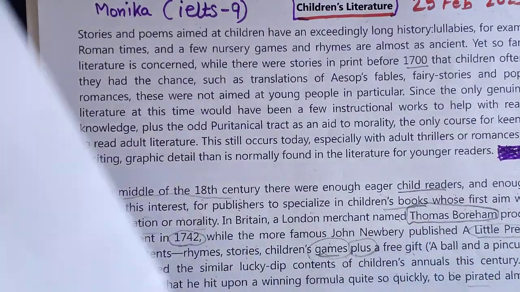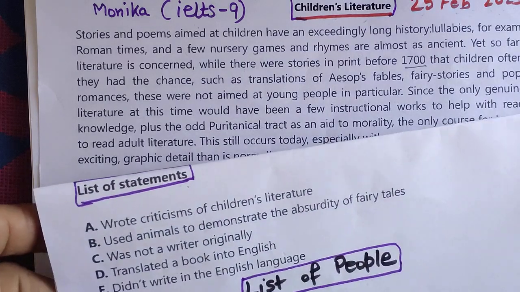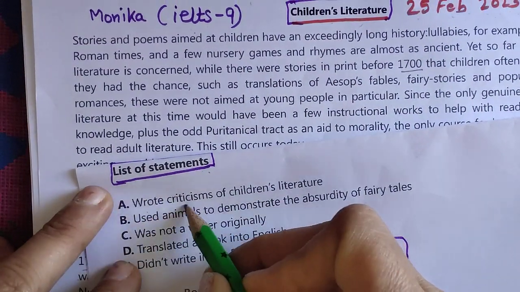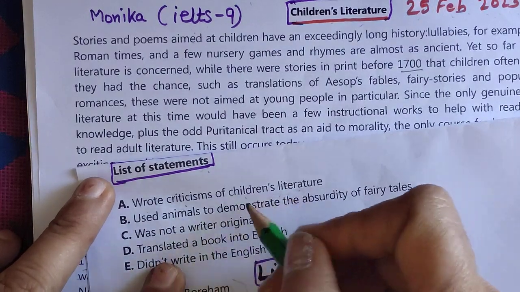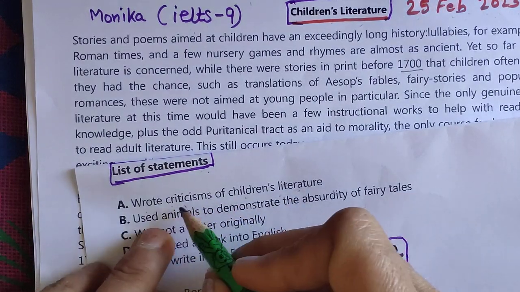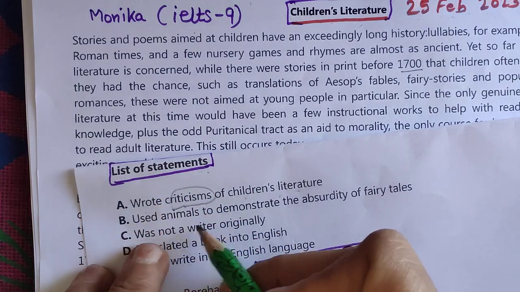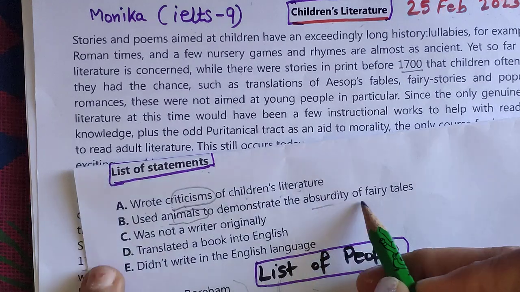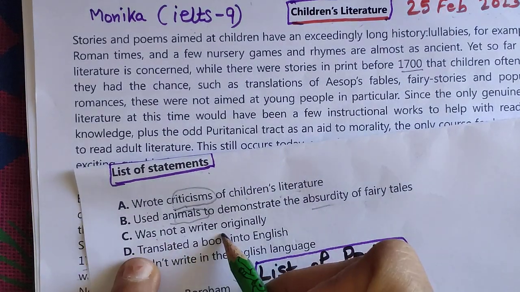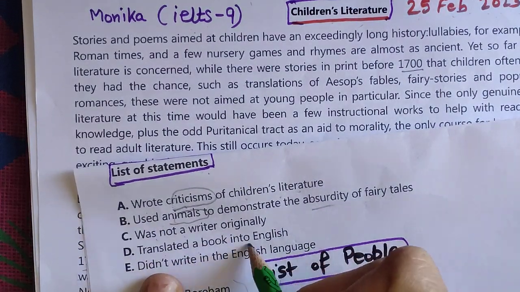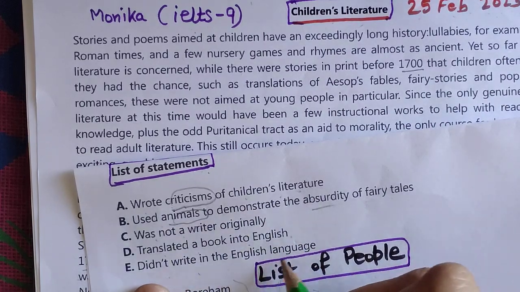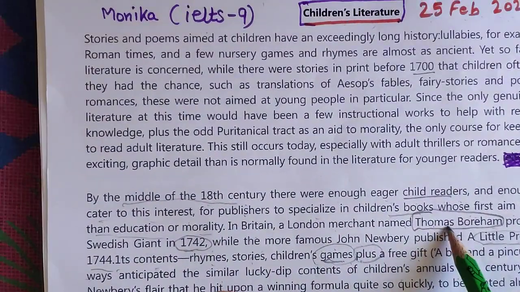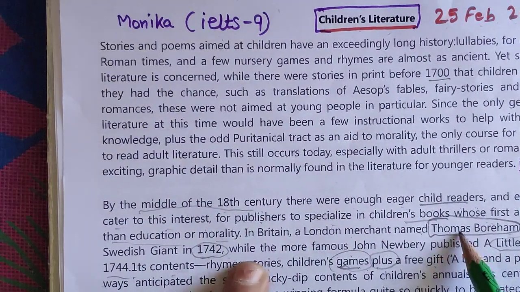Before reading about that person, let's read these statements. Wrote criticisms of children's literature. Used animals to demonstrate the absurdity of fairy tales. Was not a writer originally. Translated a book into English. Didn't write in the English language. Okay, let's find the first person. Who was this person?